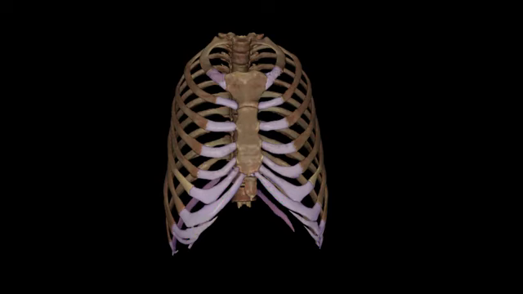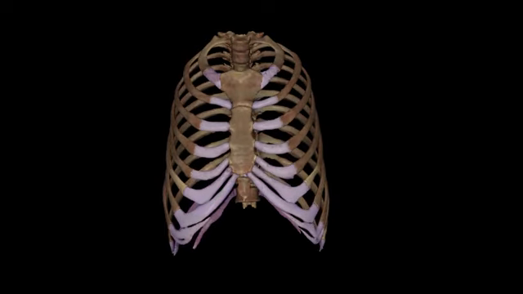And then also the xiphisternal joint. So the xiphisternal joint, we highlight the xiphoid process right there. The xiphisternal joint is going to be right up in here. And that's the borders of the inferior thoracic aperture.